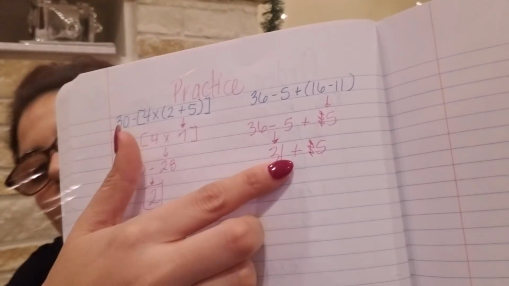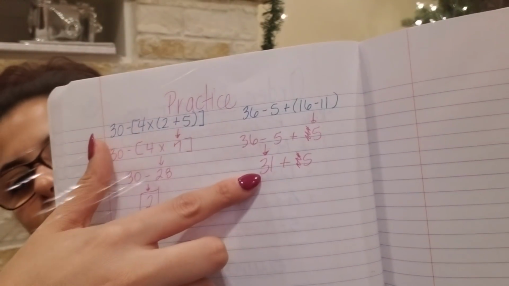36 minus 5 leaves you with 31. And then I did that part, but I still have to add on that last 15. Oh, not 15, I'm sorry. It's a 5. My bad. That's not a 15, that's a 5. If you caught that a long time ago, I'm very sorry. That is my fault. Back here should be a 5 right here. And so then we have 31 plus the 5, and that should give you 36. Sorry about that.